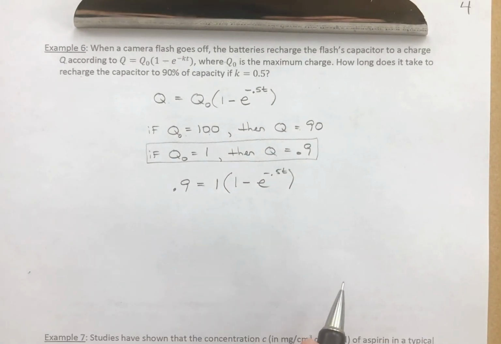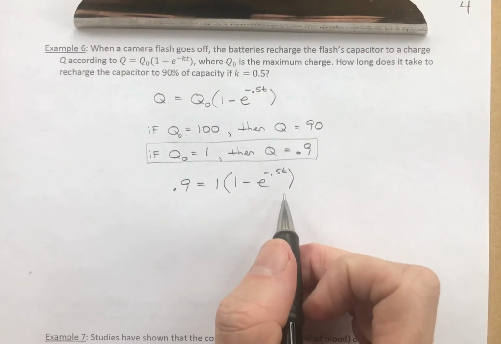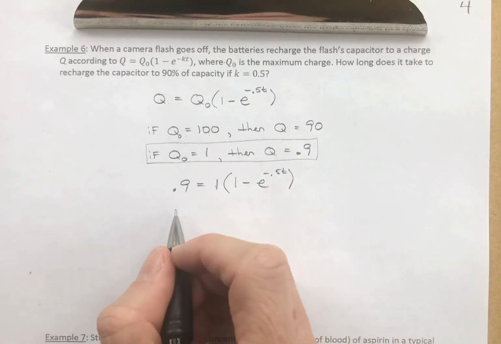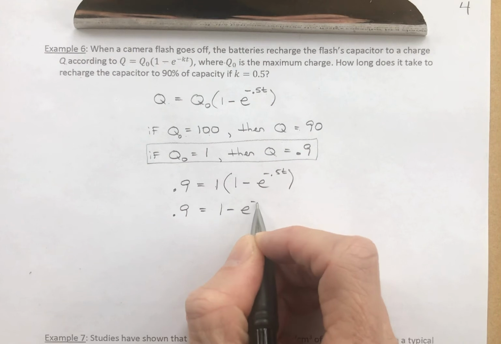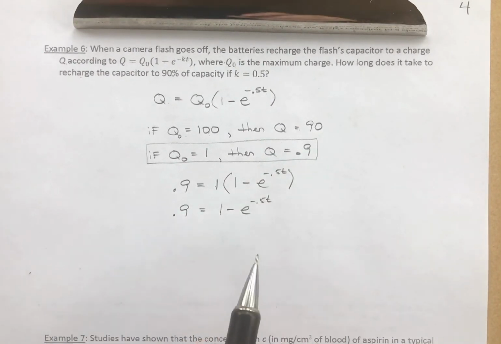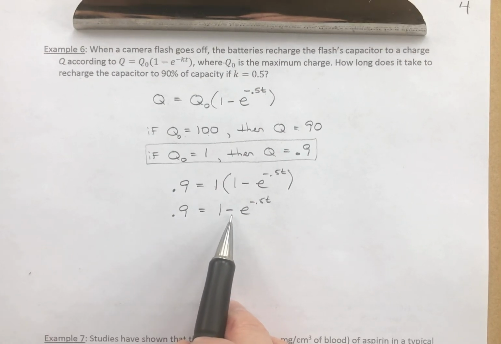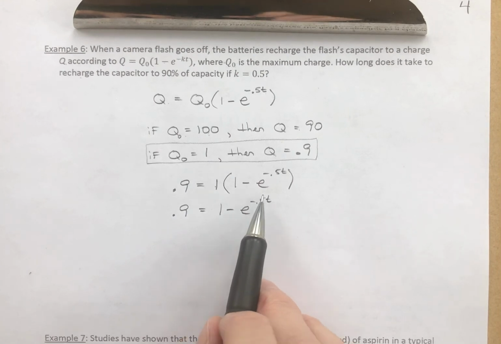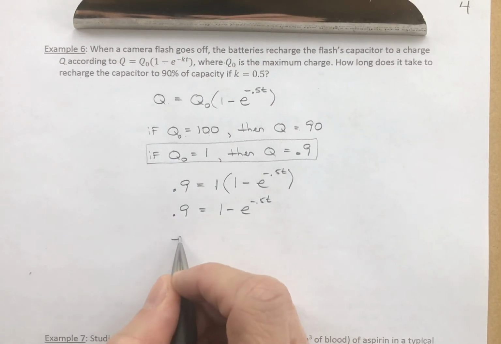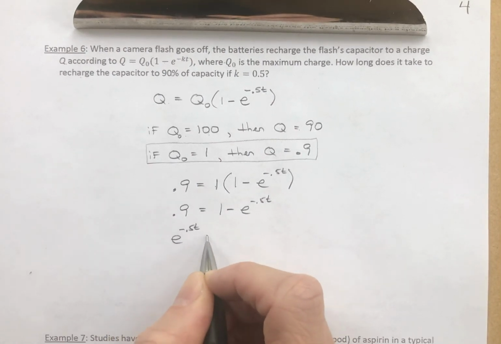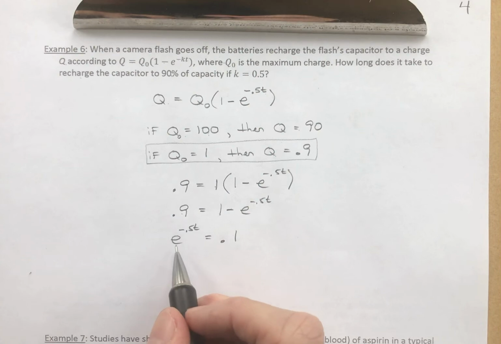Well, I can solve this one, because I have one equation and one unknown. Obviously, 1 times anything has no meaning, so I can rewrite this as 1 minus e to the negative 0.5t. Well, I have an exponent, but I've got this 1 hanging out. So I'm going to move this to the left and move this to the right, and I come up with a positive e to the negative 0.5t is equal to 0.1. So I added this to both sides and I subtracted this from both sides.